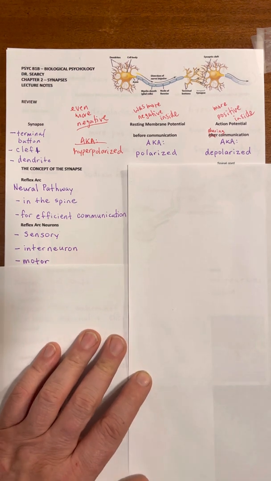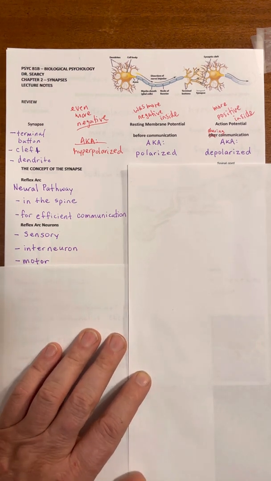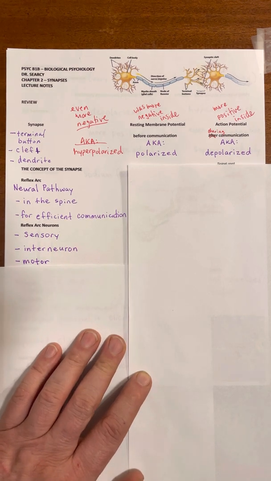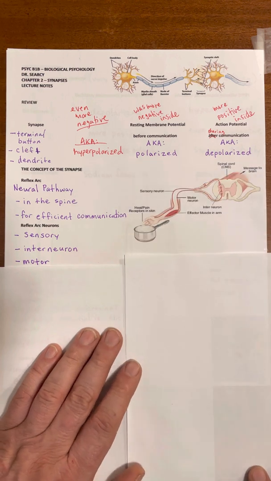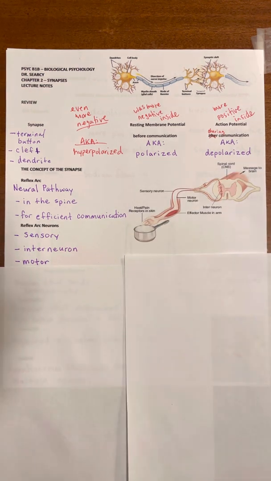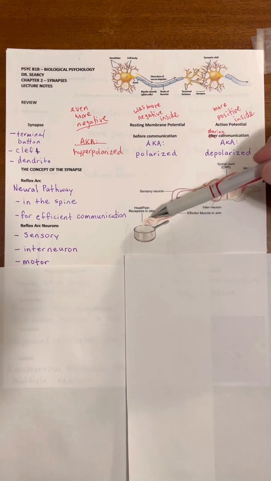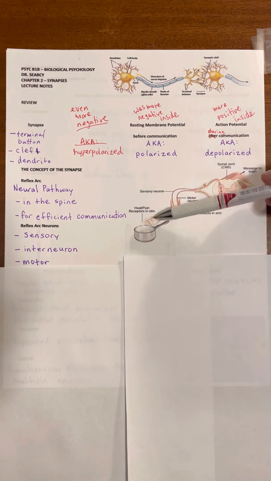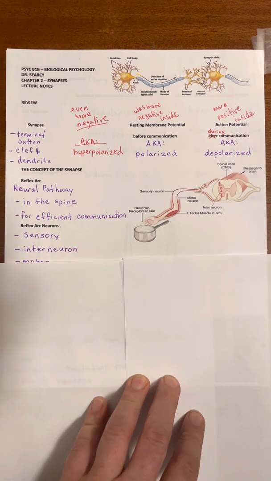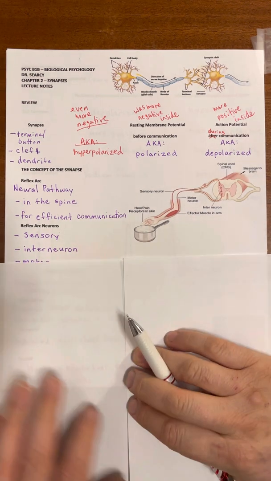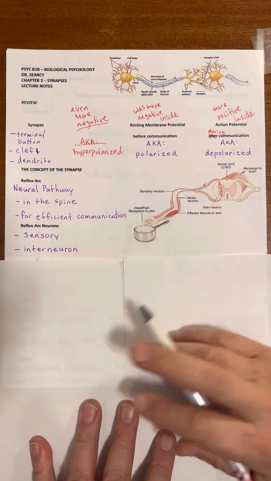So if here we're describing a reflex arc, right, we're talking about it being this neural pathway, it's in the spinal cord, it's made up of these three different kinds of neurons. Let's take a look at this diagram that kind of illustrates what we're talking about here. First, let's just note what we have in the diagram is an arm that's connected to a hand that's touching a hot pot of water.